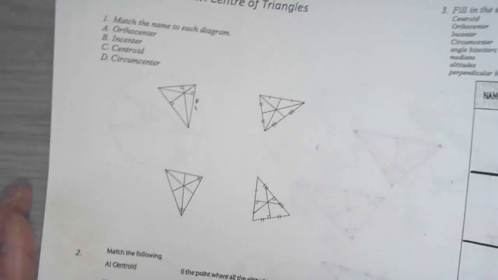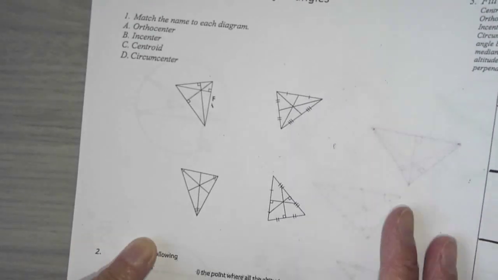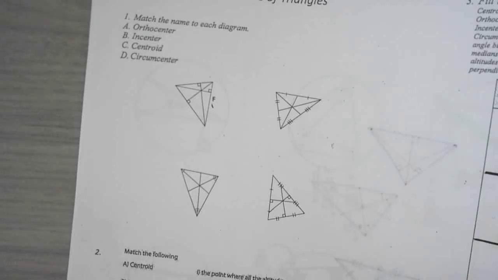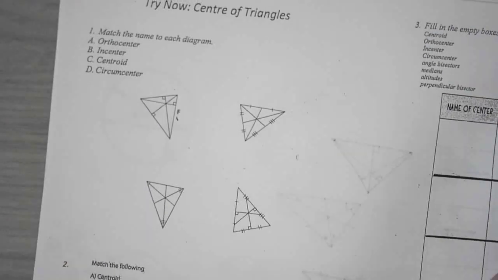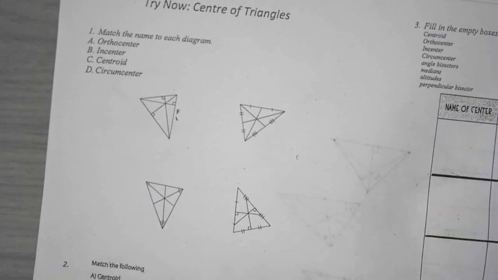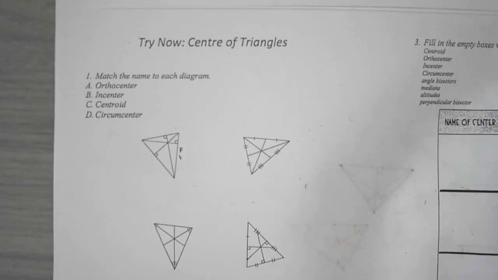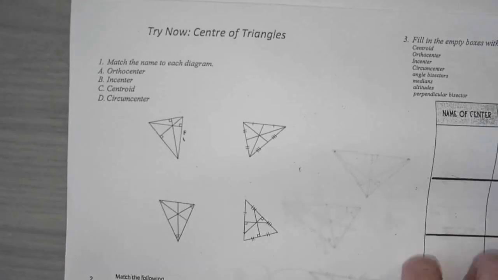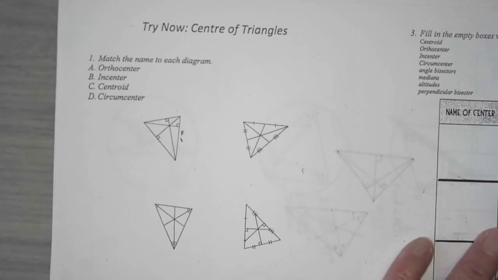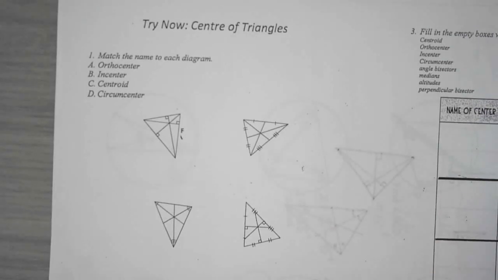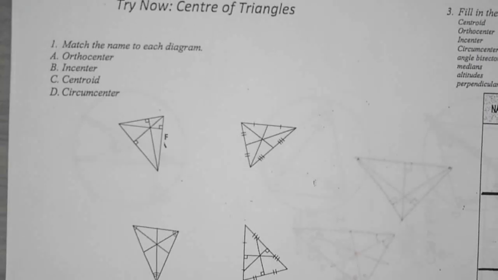Then this next question asks us to mix and match it. So for this one, we want to match the name of each diagram to each diagram. Sorry, I'm just getting the camera moved over. As we've got here, we're trying to match the name to each diagram. Sorry, centering the page here again. I'm going to zoom in a little. There we go.